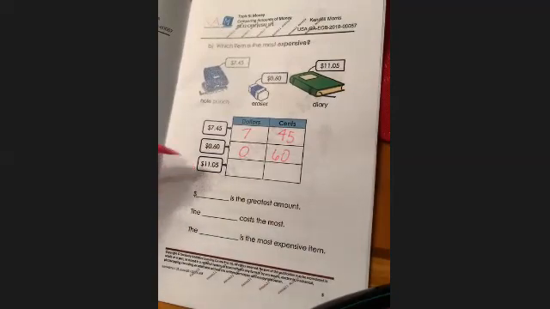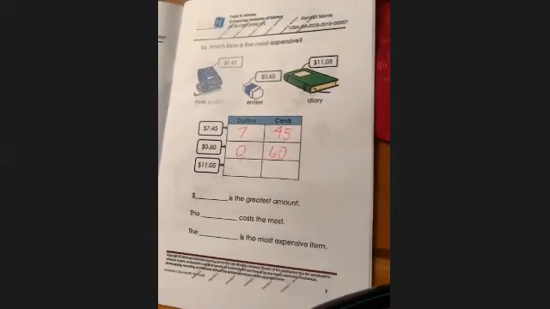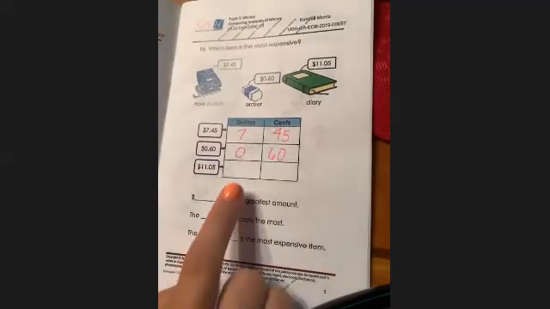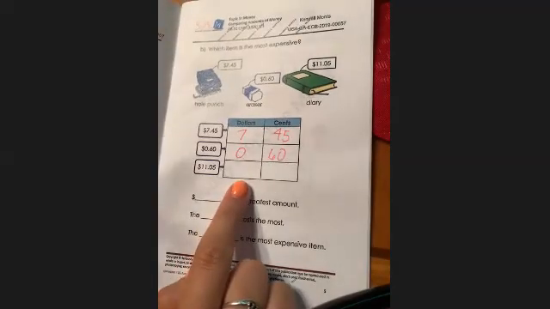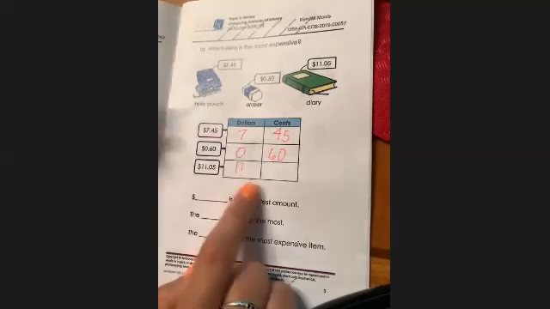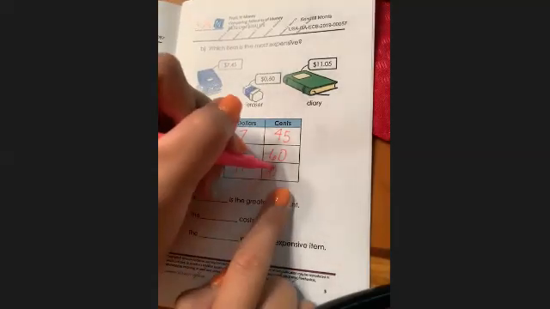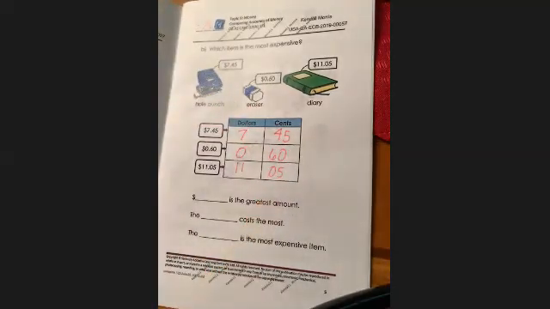And then lastly, we have $11.05. So we're gonna put in what here? So 11 and 5. And 5. We do 0.5 just to show that it's cents, just like it was written.